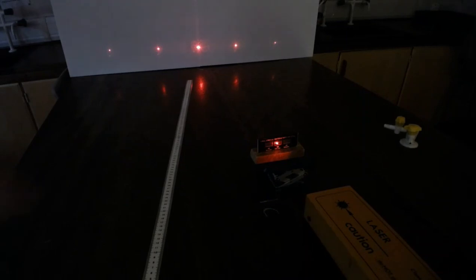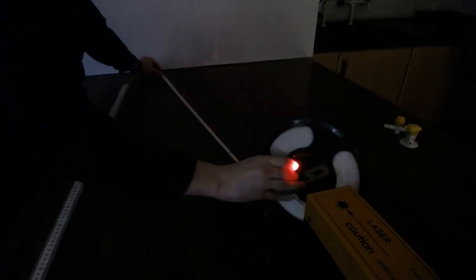To measure BC again, we'll use a measuring tape. We'll move this out of the way and use our marked point. So it's around 1.02 meters for BC.